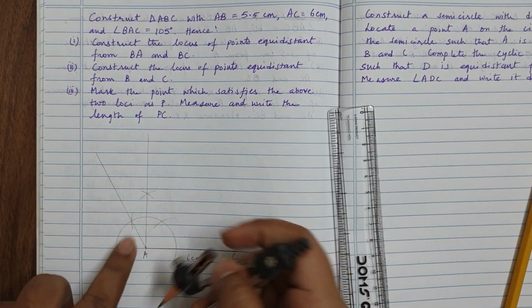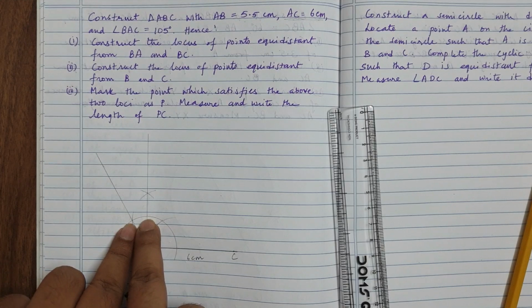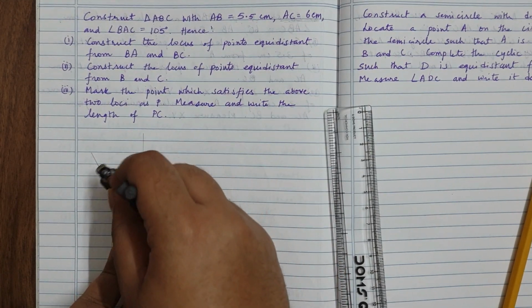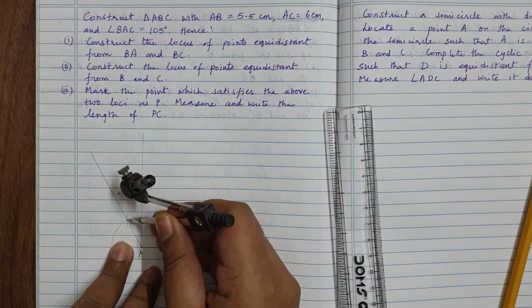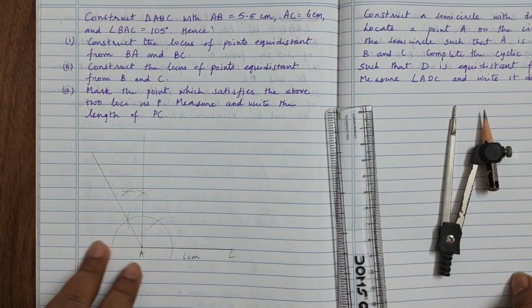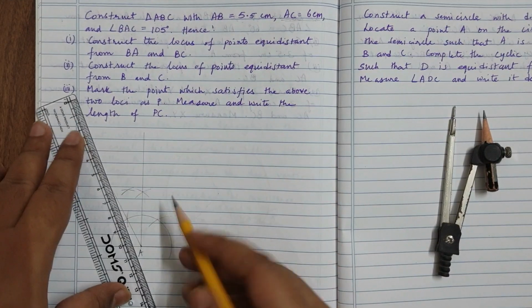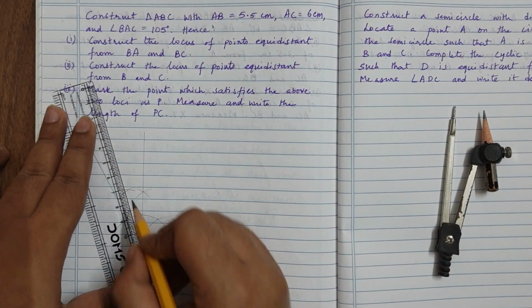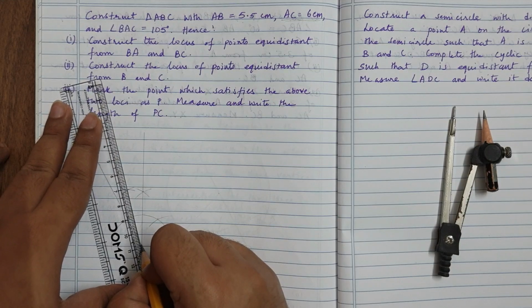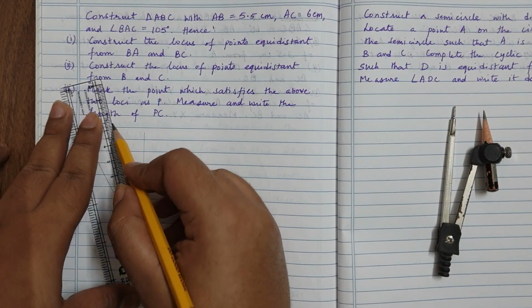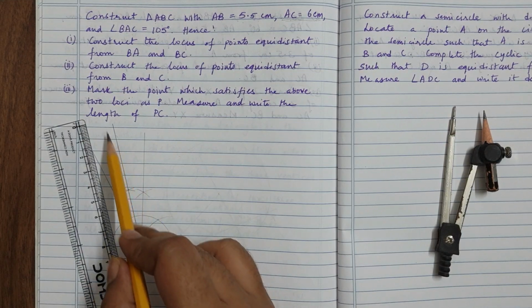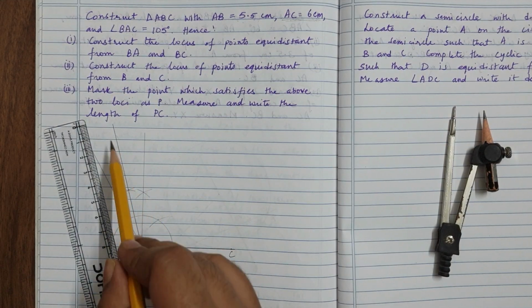So to bisect, I already have one arc cutting both the arms. So I'll put my center here, draw an arc here, put my center here, cut this arc here. Then I'll join point A along with this point. So this is my 105 degree angle.